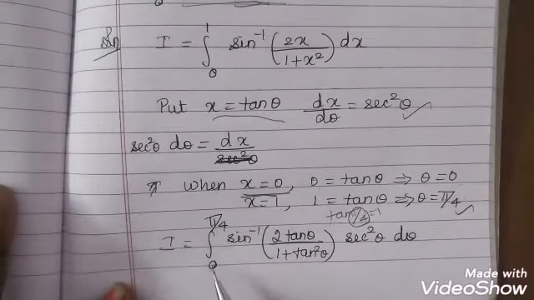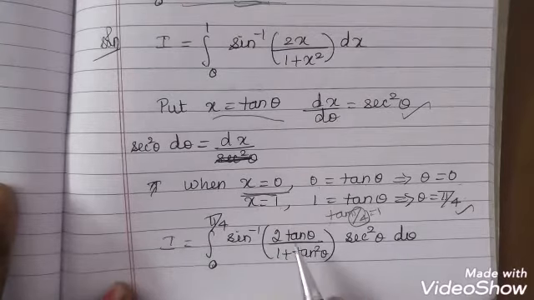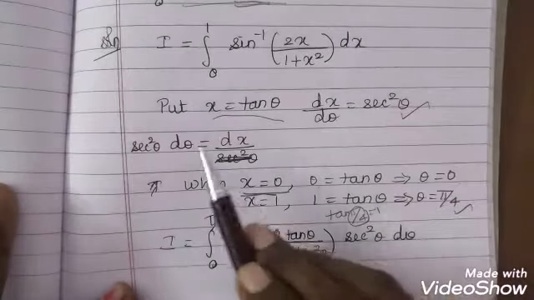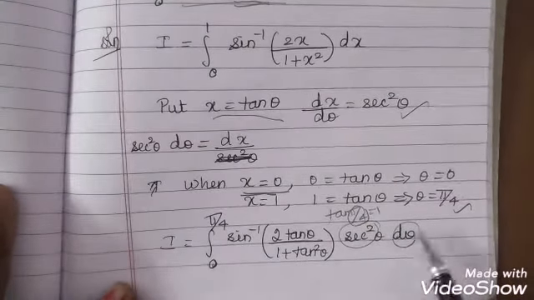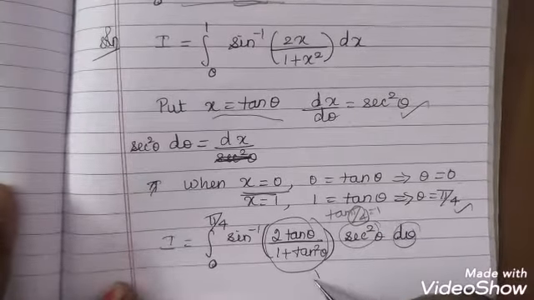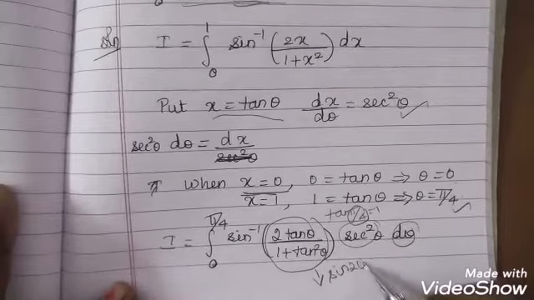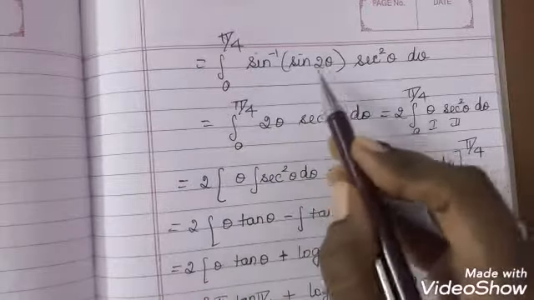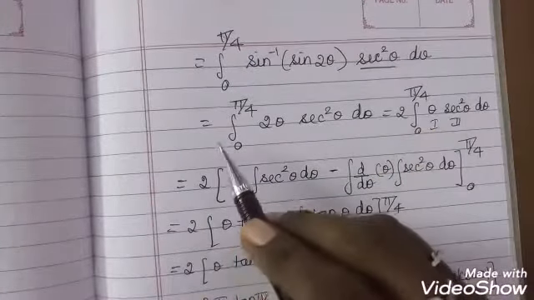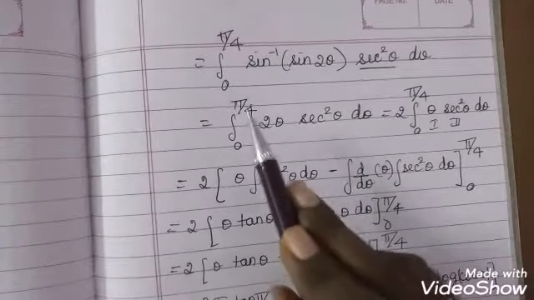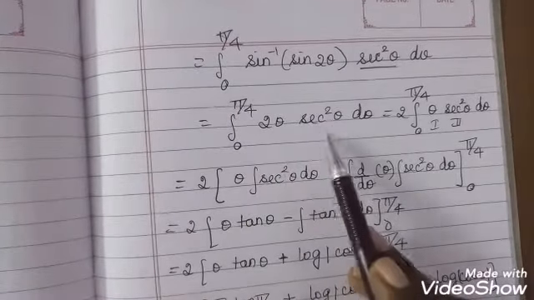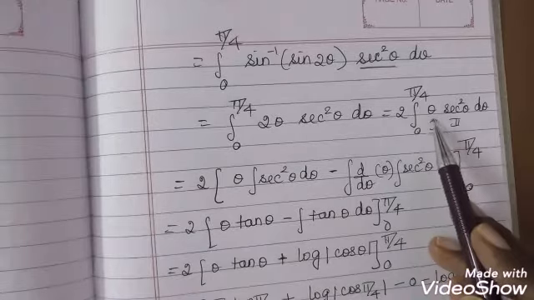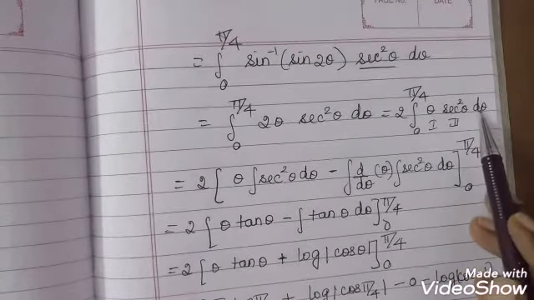Substitute it. I is equal to integral over 0 to pi by 4 sine inverse of 2 tan theta divided by 1 plus tan square theta, and here your dx is nothing but secant square theta into d theta. Now what is this actually here? Again I have given the formula for this one. It's nothing but equal to sine 2 theta. So you have integral over 0 to pi by 4 sine inverse of sine 2 theta into secant square theta d theta. So this gets cancelled. It's left with integral over 0 to pi by 4 2 theta into secant square theta d theta. So what will I have? 2 into integral over 0 to pi by 4 theta into secant square theta d theta is what you have here.